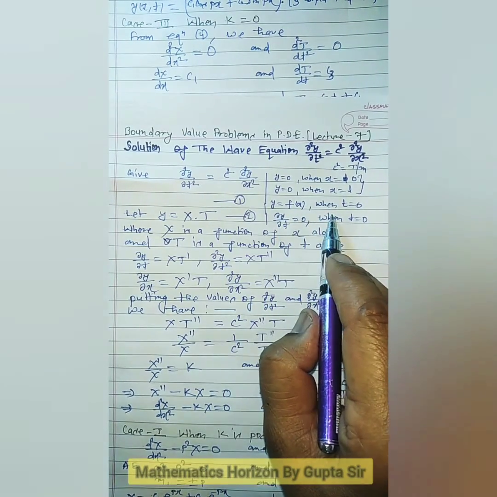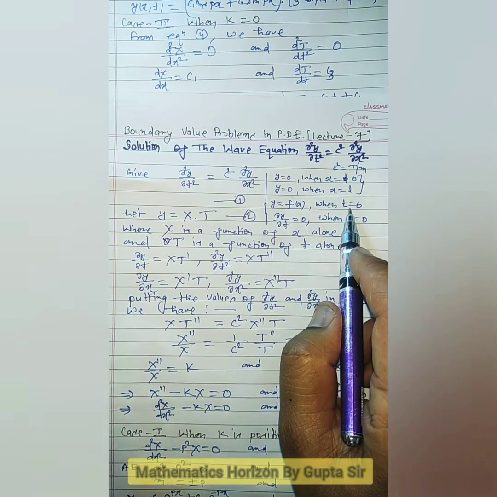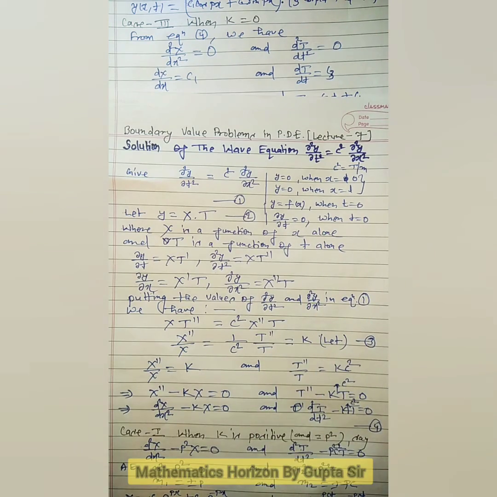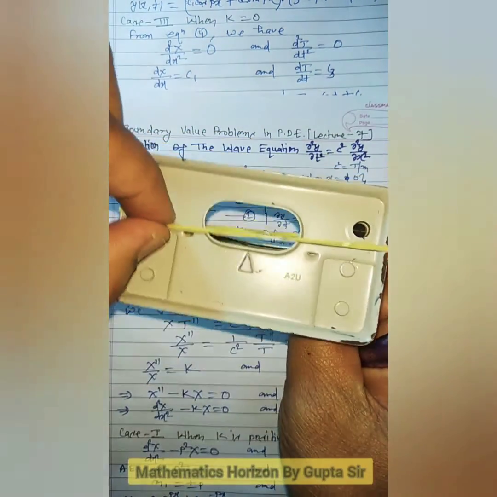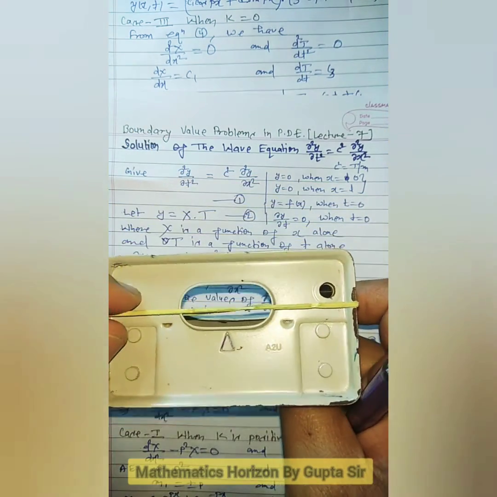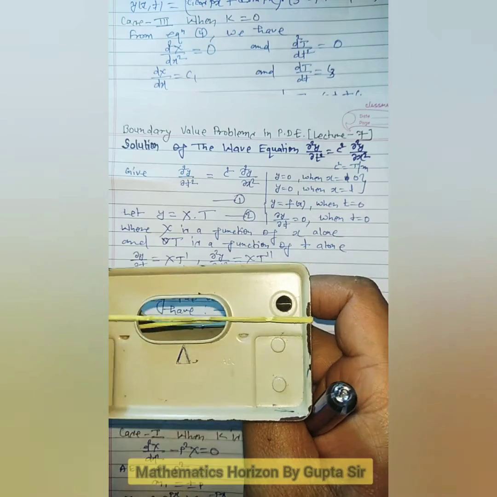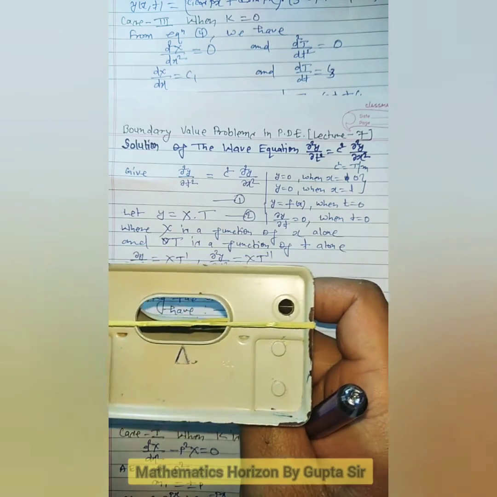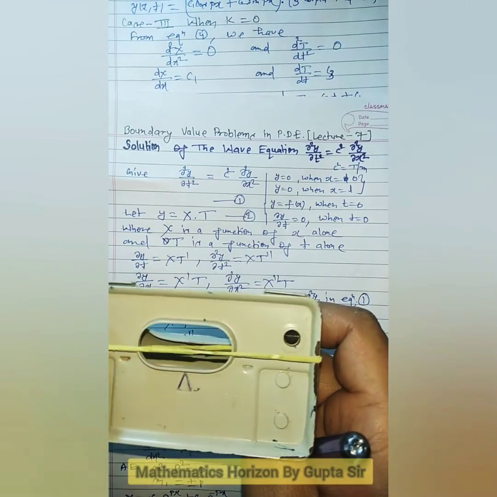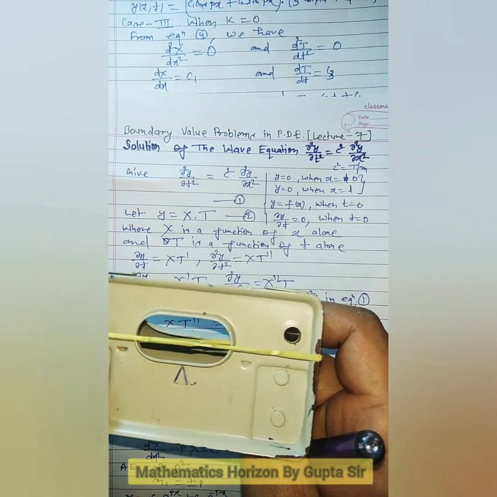And y equal to f(x) when the time t equal to 0. Here this is the function. Suppose this is the shape of the curve at the time t equal to 0, where there is no displacement, no vibration, where it is in equilibrium position. Here the function is y equal to f(x) when t equal to 0.